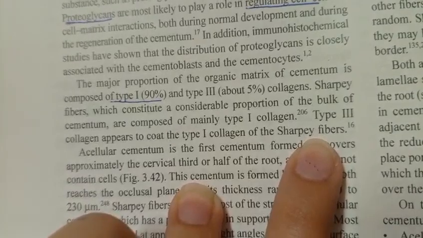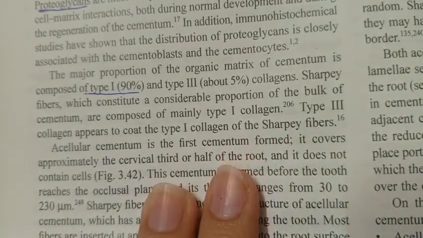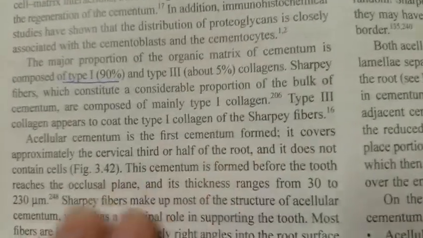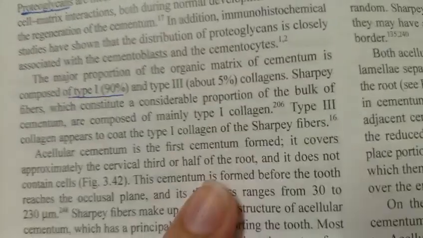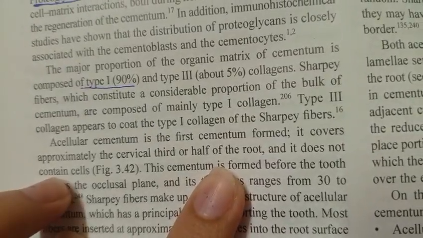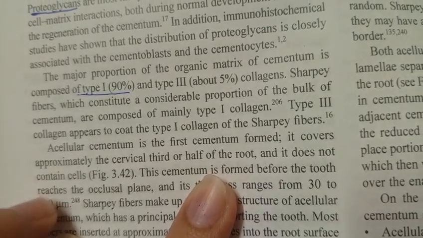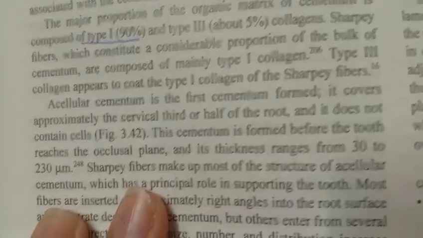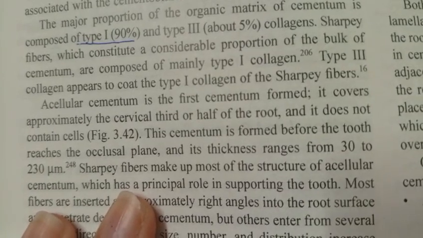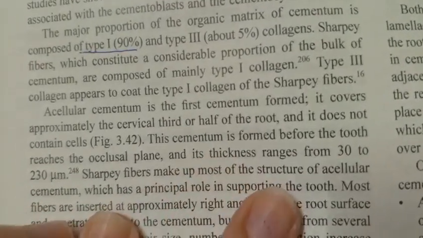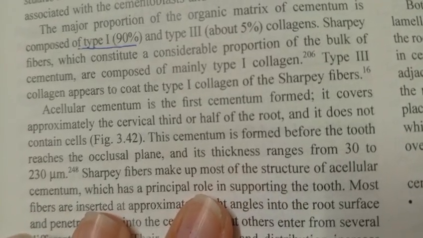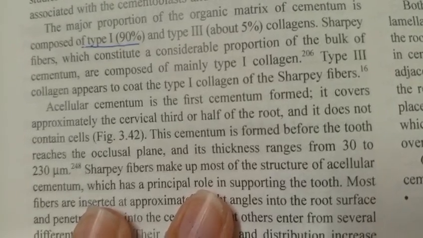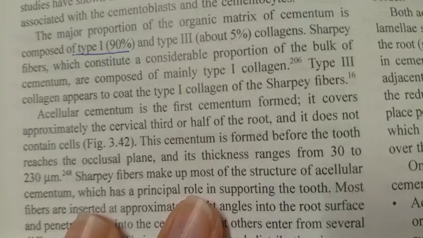Very important point. Now, acellular cementum, which is primary cementum, forms first and covers the cervical third or half of the root. It does not contain cells, meaning it is acellular, and it is formed before the tooth reaches the occlusal plane. Its thickness ranges from 30 to 230 micrometers. Sharpey's fibers are the most important structure of acellular cementum because they have a huge role in supporting the tooth. These are the principal fibers.